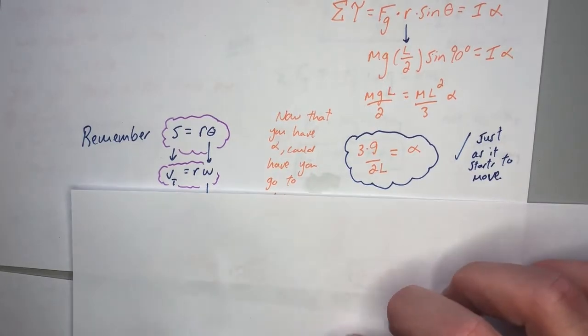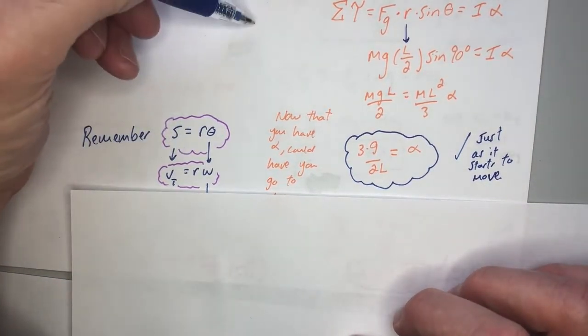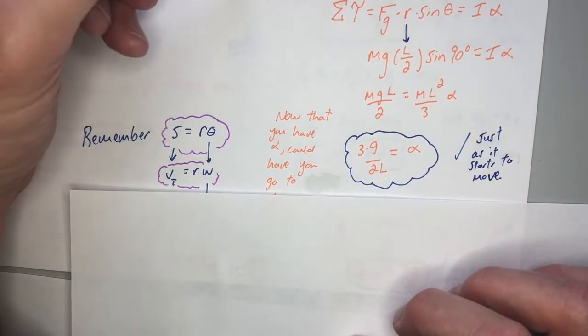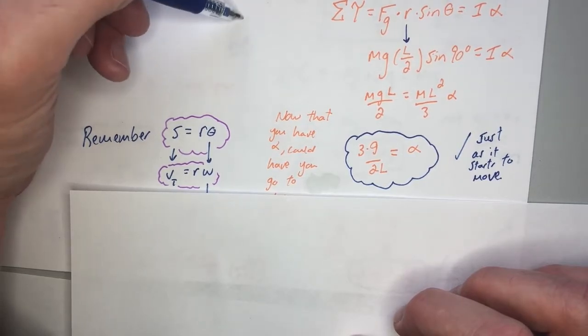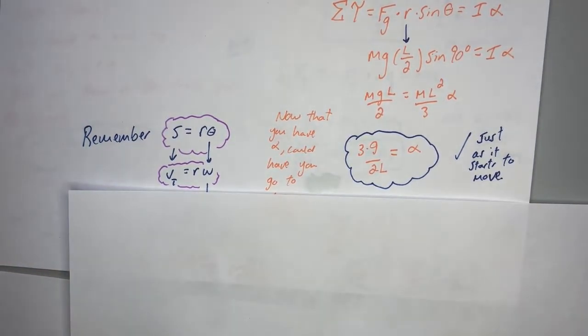Because you can picture the extreme situation when the beam's directly downward, that you have force gravity going down and the radius going down in that direction, so you have no torque in that situation.